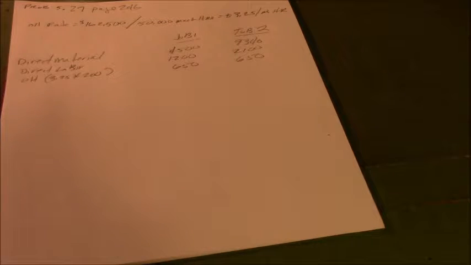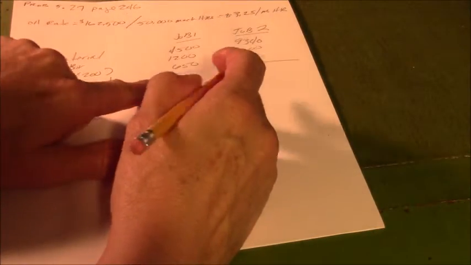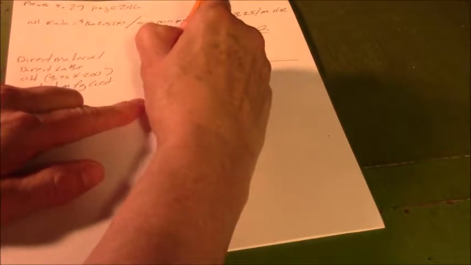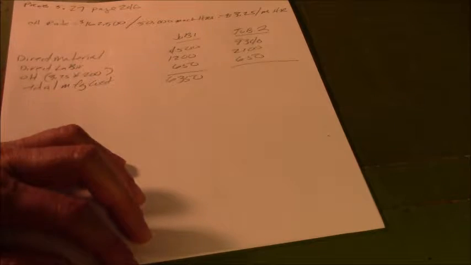Right, and let's add those up, and we're going to get a total manufacturing cost, direct material, direct labor, overhead for job 1 ends up being $6,350, and for job 2 it ends up being $12,090.